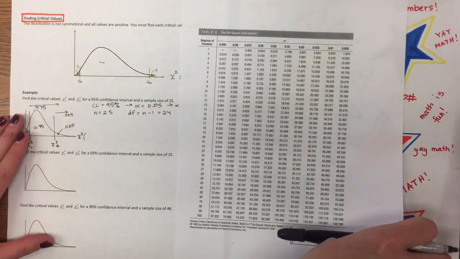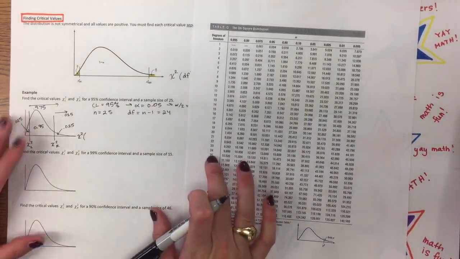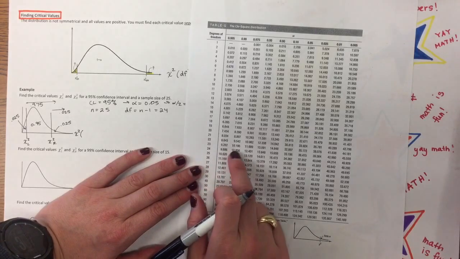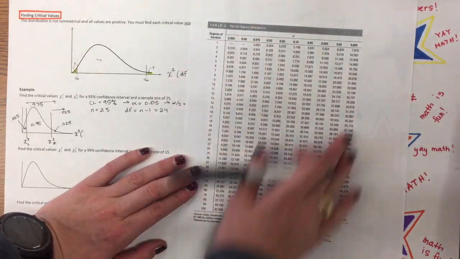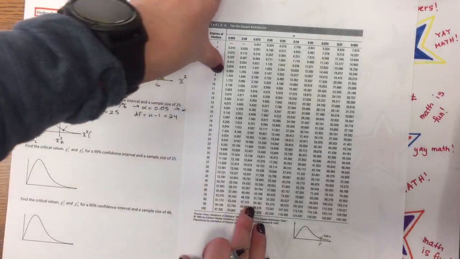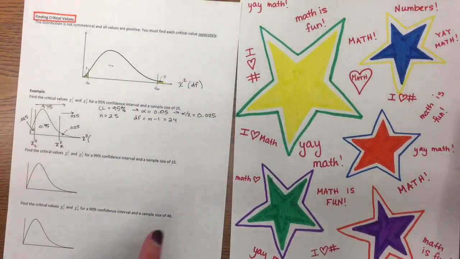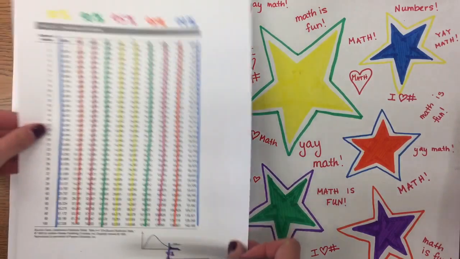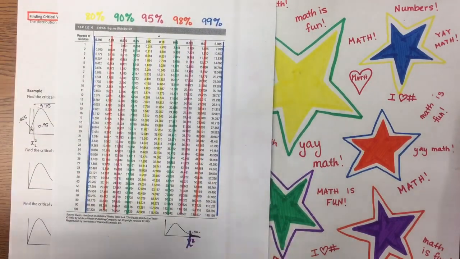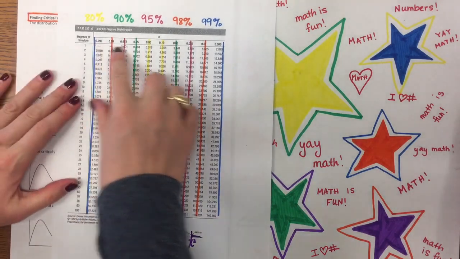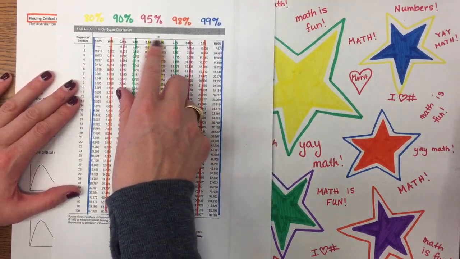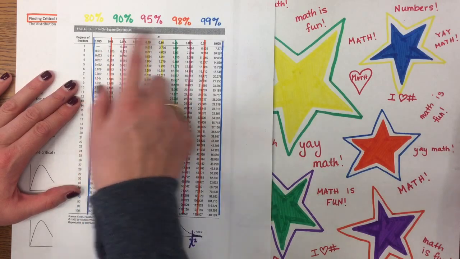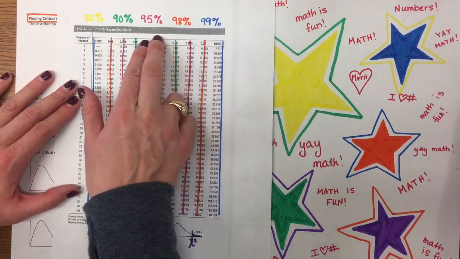So now I'm going to go to my table. I'm pulling out my table, and I'm going to find 24 degrees of freedom. I'm going to find 0.975 and 0.025. This table gets kind of difficult for me to read, so I made a table that's a little bit more helpful. If you look carefully at these values, 0.9 and 0.1 have the same area outside of them. This has 0.1 to the left, this has 0.1 to the right.